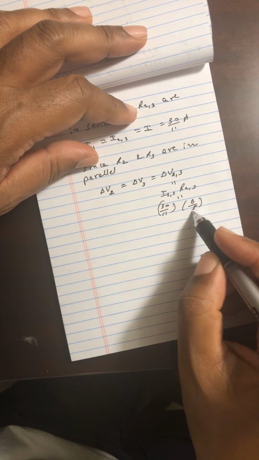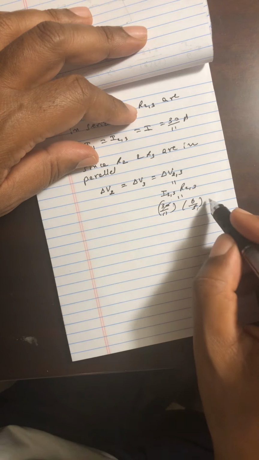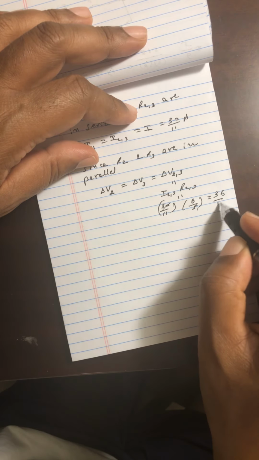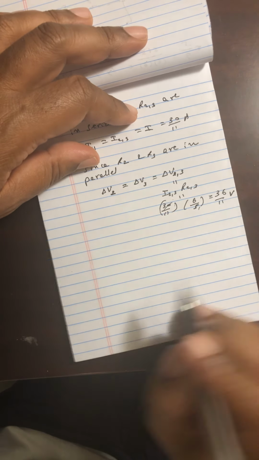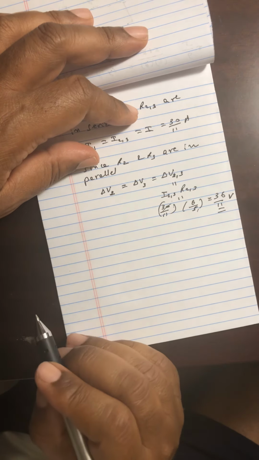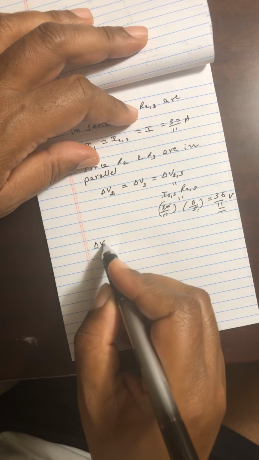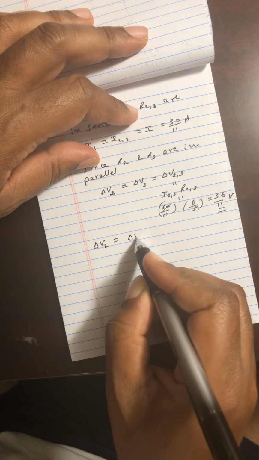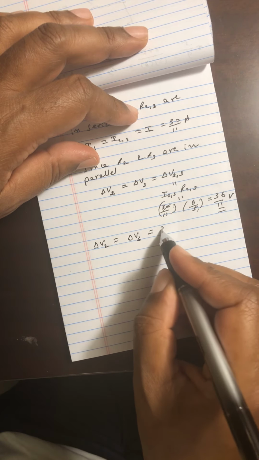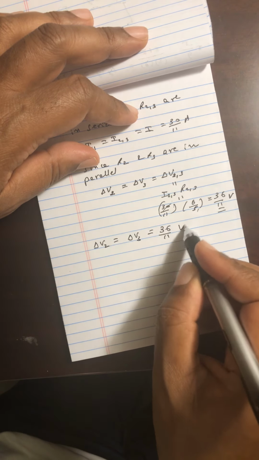So we get 36 over 11 volts. So it follows that delta V2 equals delta V3 equals 36 over 11 volts.